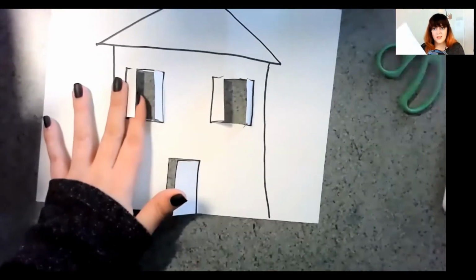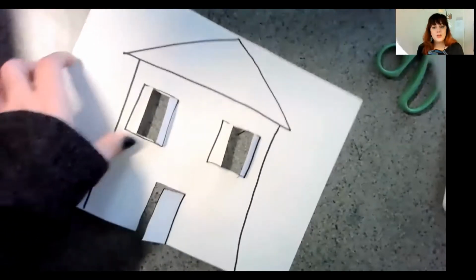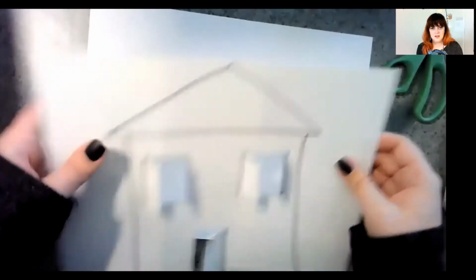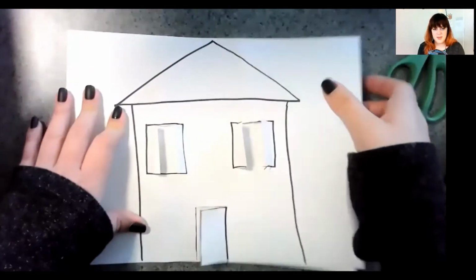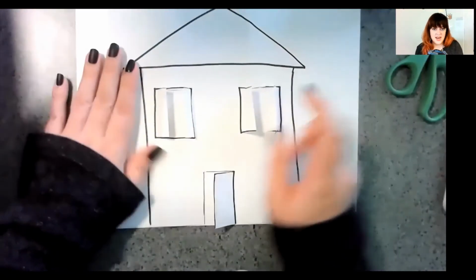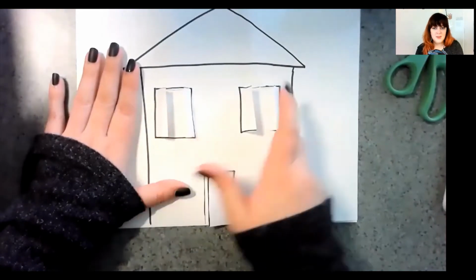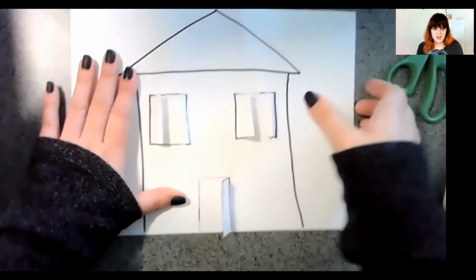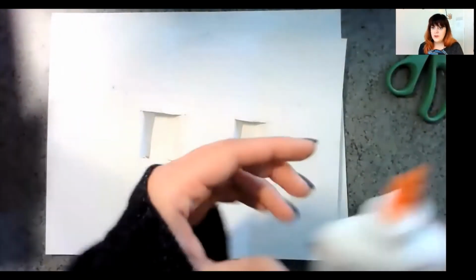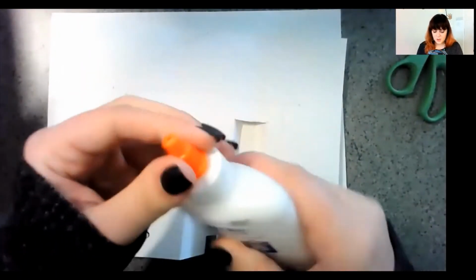So that's where my other piece of paper comes in. I'm going to take my other piece of paper and it's going to go behind the picture that I just made, so that now I can draw inside my windows and show you what's inside. So I'm going to take this top piece of paper, flip it over, and add some glue. If all you have is tape, that's okay. You can just tape the sides.